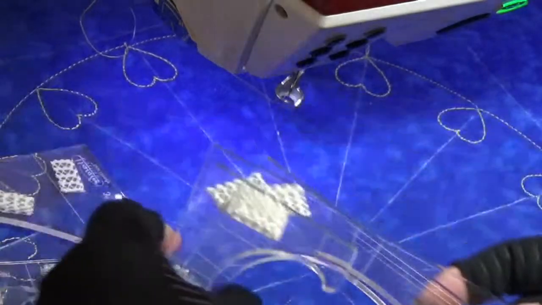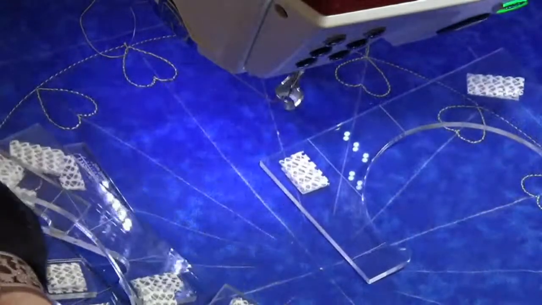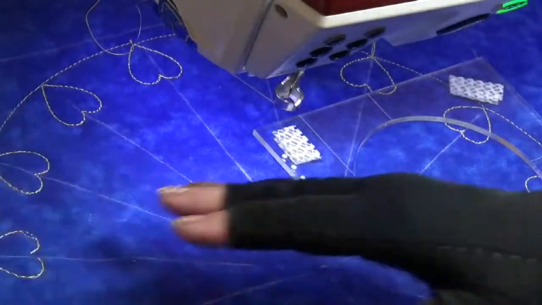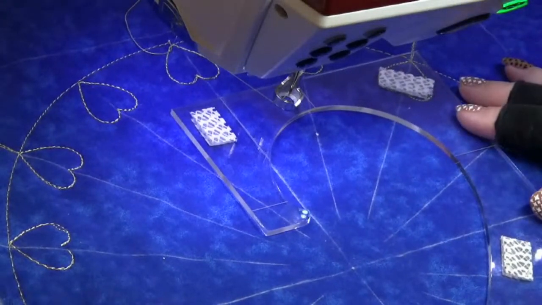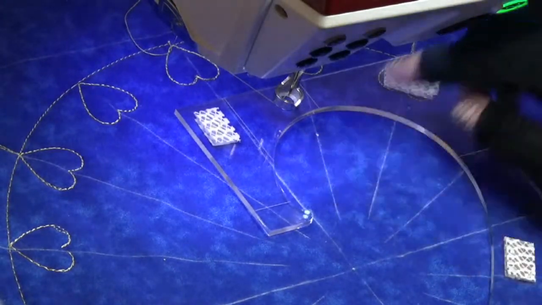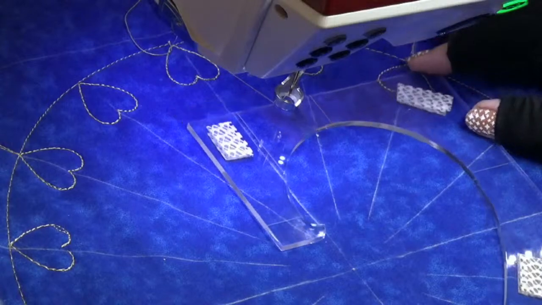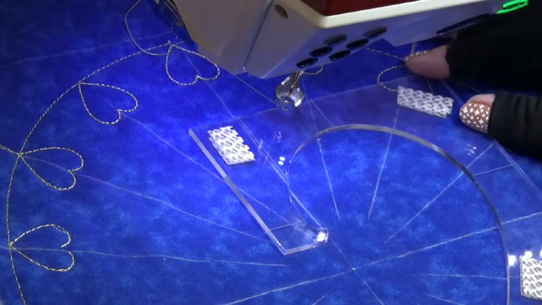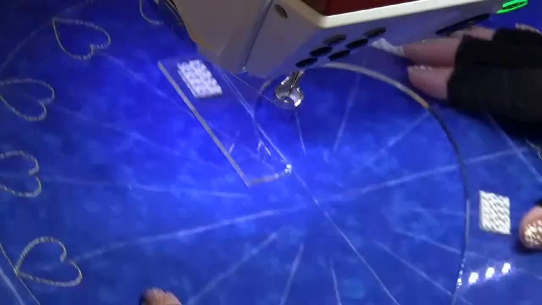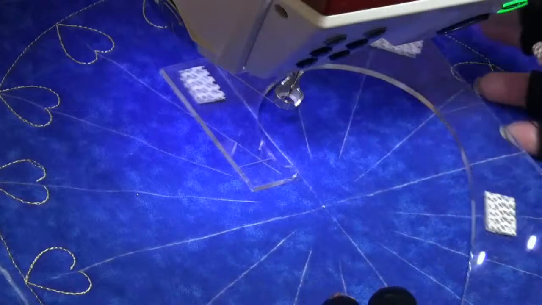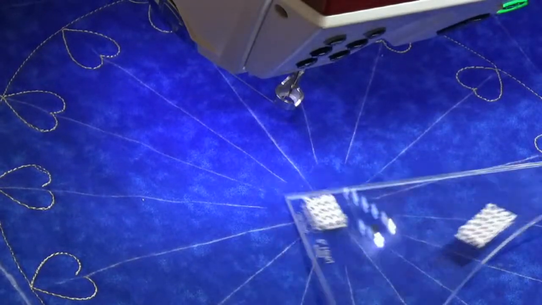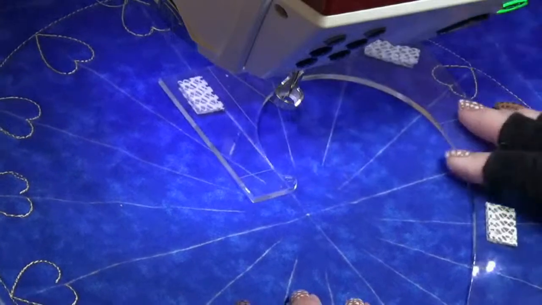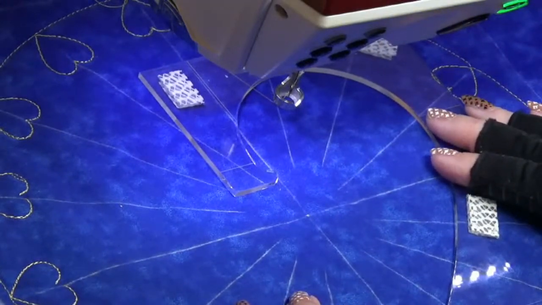So I start with the 6-inch, and I kind of place it where I think it's going to look good. Let's see, do I want it closer down here? It doesn't really matter. It's not going to touch anything. And there is stable tape on both sides. Okay, so we're just going to figure out where we're going to put this.